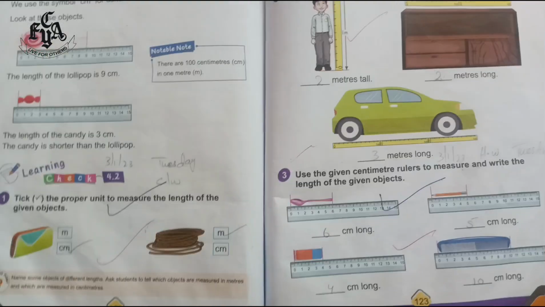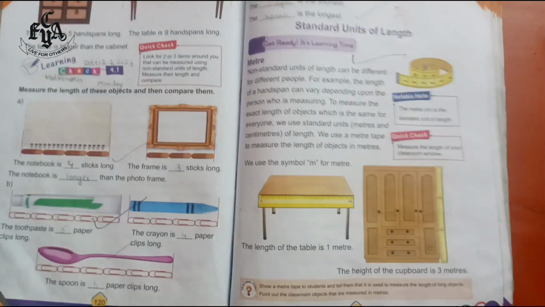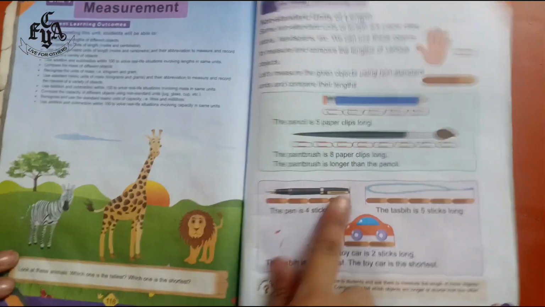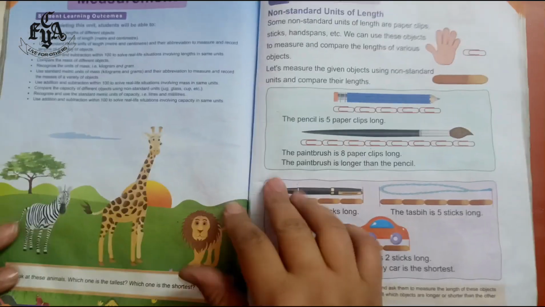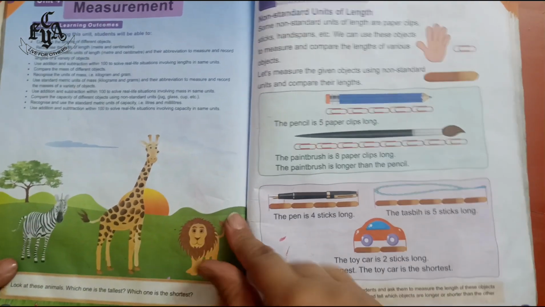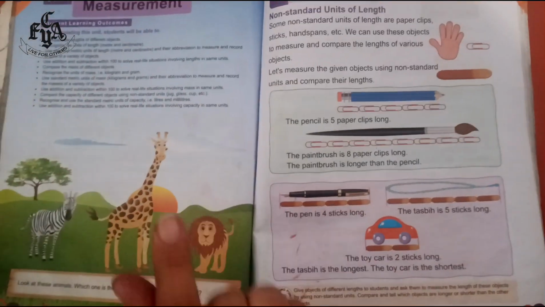Okay students, this is all about your new chapter, measurement, in all the lessons that I have done for you. I hope you learned this, and please study hard at home and practice this at home. If you have any questions when you come to school, then ask me.